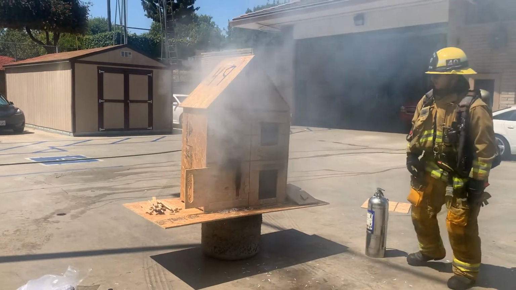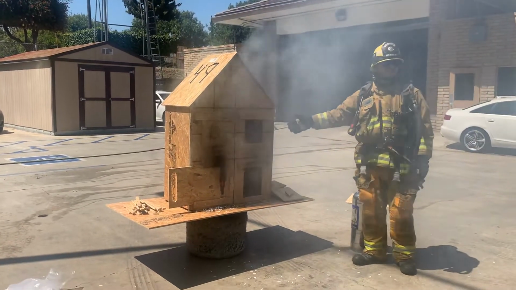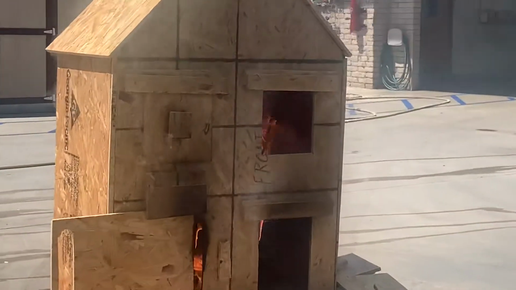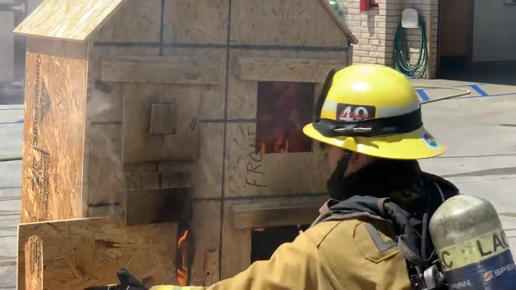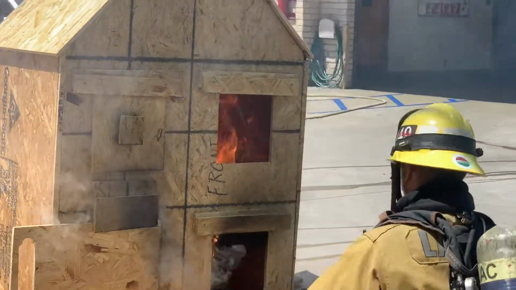So we'll remove that second floor. Look how immediately, look at this. See how fast that starts to come out? It's almost immediate because all that heat wants to travel up top. So when you say, hey, let's go and shut this down, get door control going.